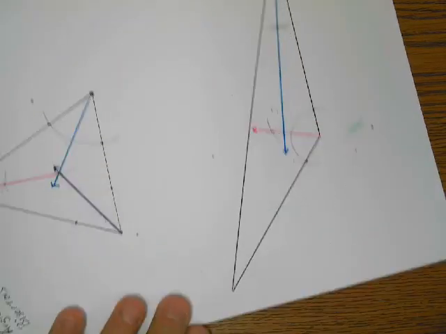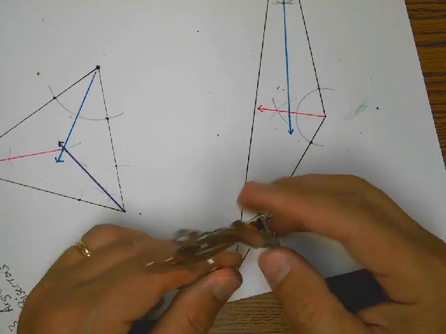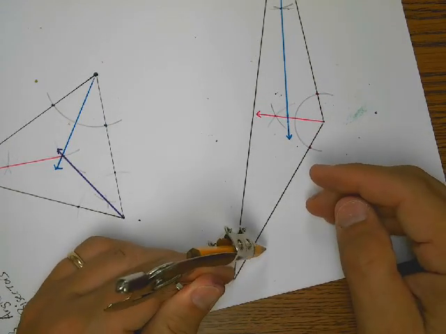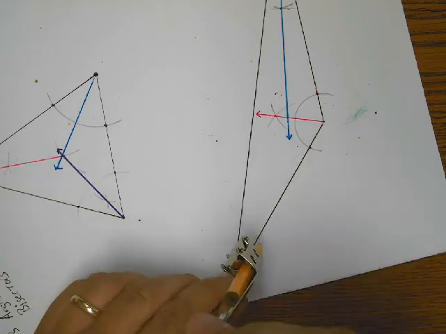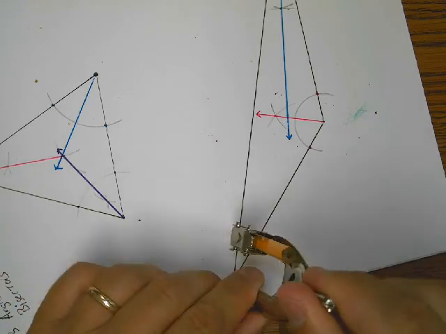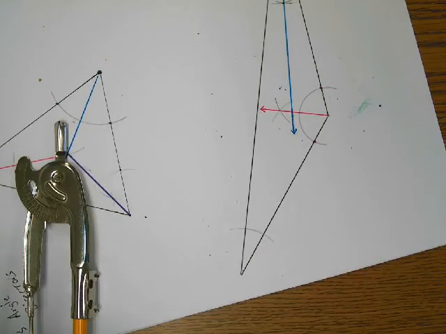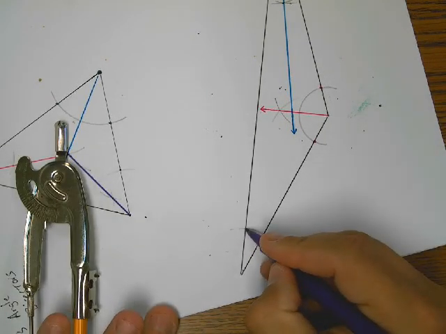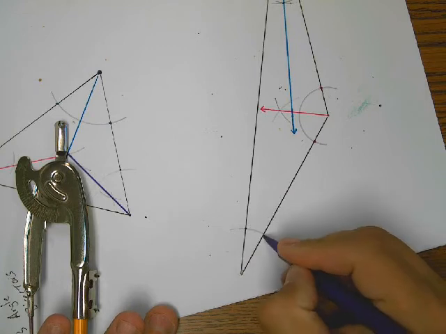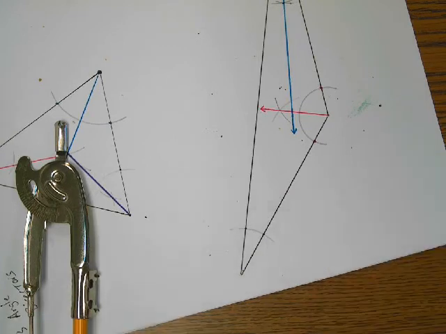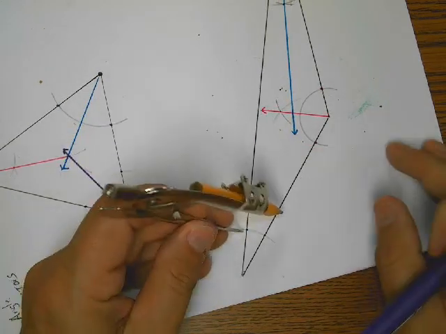Alright, I'm going to do this last angle here. Use my third color. I'm going to go from those 2 points.